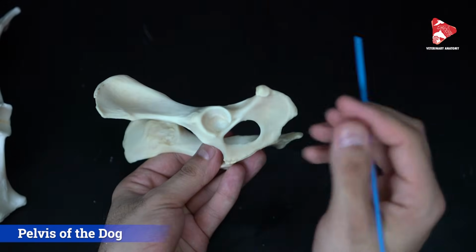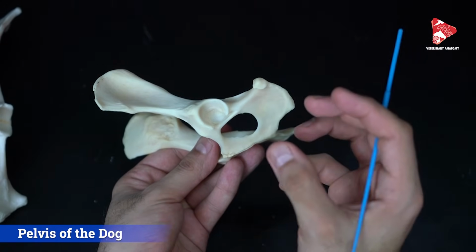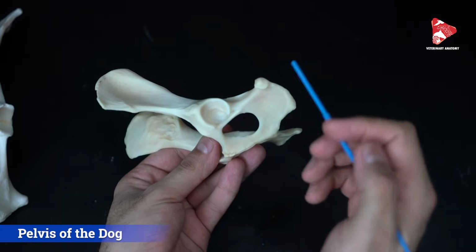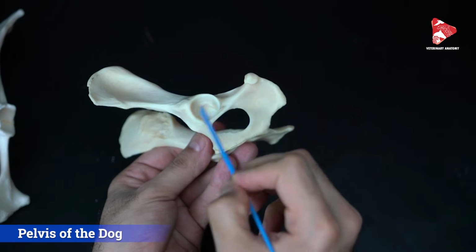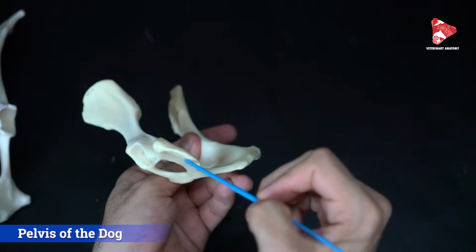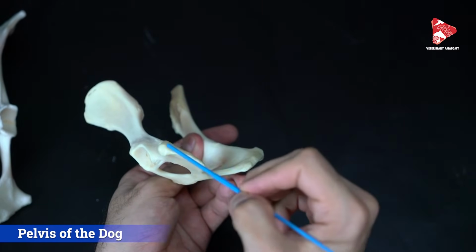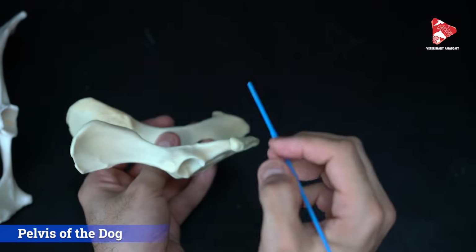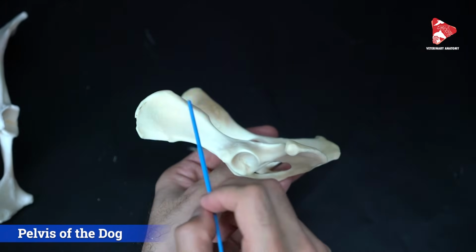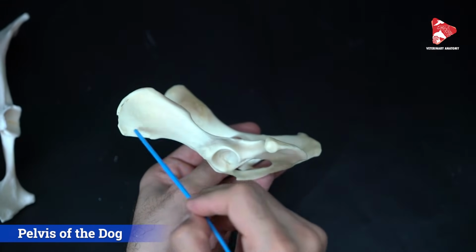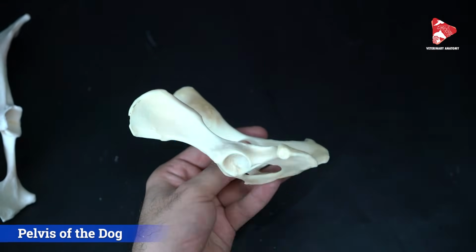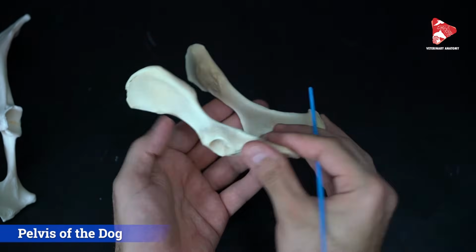Again, the main structures for comparative anatomy you have to look at are the acetabulum, whether it's divided or not, the ischium and the ischial tuberosity, whether divided or not, and the shape of the wing of the ilium and the iliac crest, as we mentioned before.